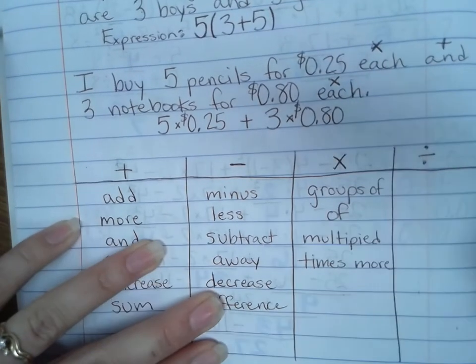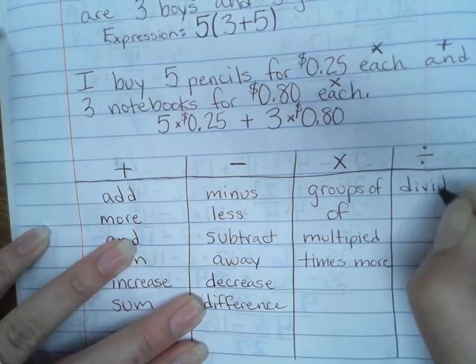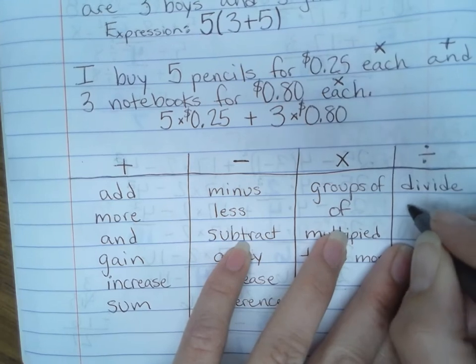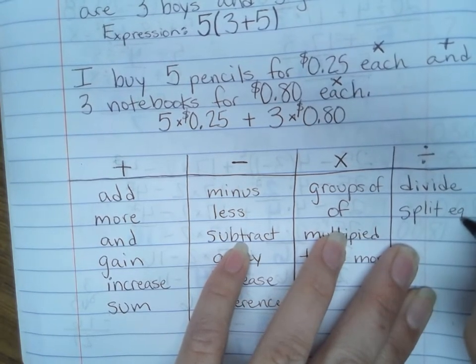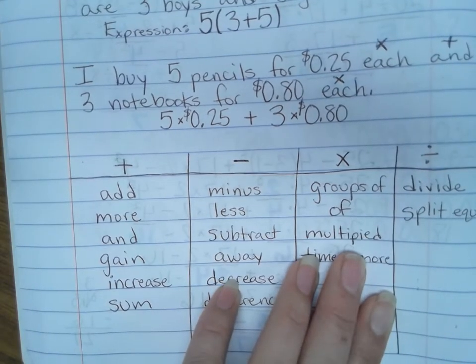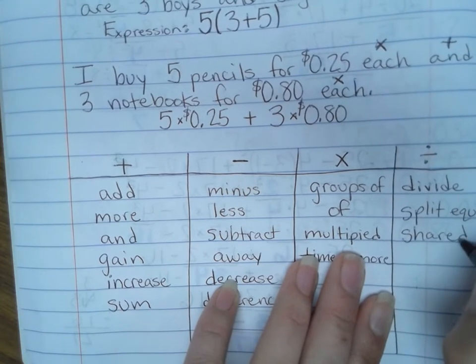Okay, division. Well, divide is an obvious word. Split equally. What else might I do? Shared equally.